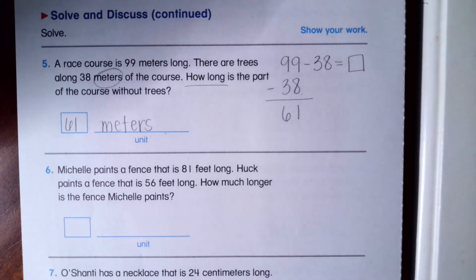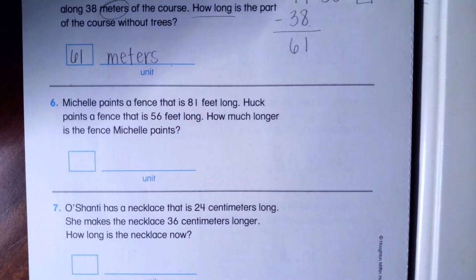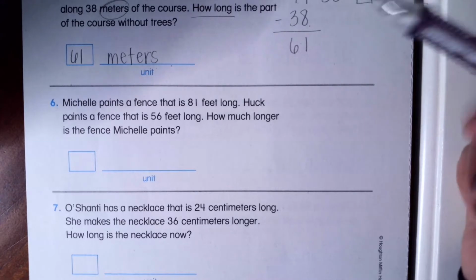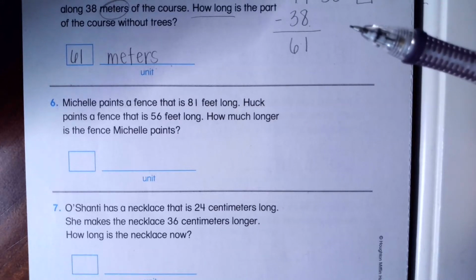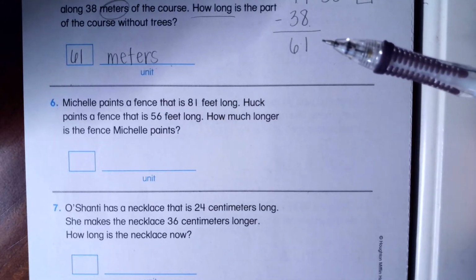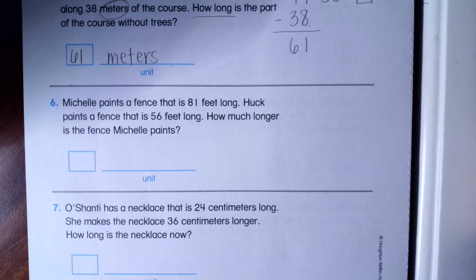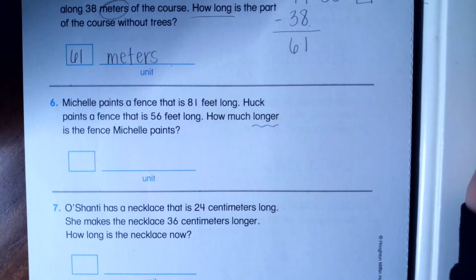All right, number 6. And again, at any time, you can go off on your own to try these out if you are feeling ready. Michelle paints a fence that is 81 feet long. Huck paints a fence that is 56 feet long. How much longer is the fence that Michelle paints? Well, this one sounds a lot different than the ones we've been doing. We have 2 people, and they're both doing something. Now, usually we say if there's 2 people and they both have something and the word more or fewer, then we know it's comparison bars. But since we're dealing with length, this word right here is kind of like more or fewer. It's like how much longer, so kind of like a more.